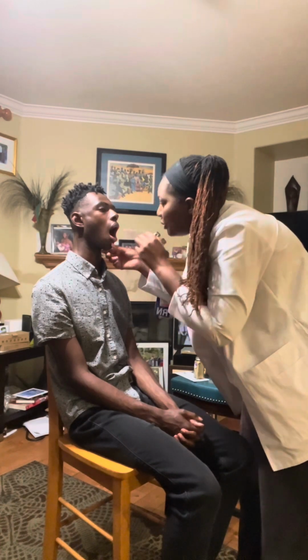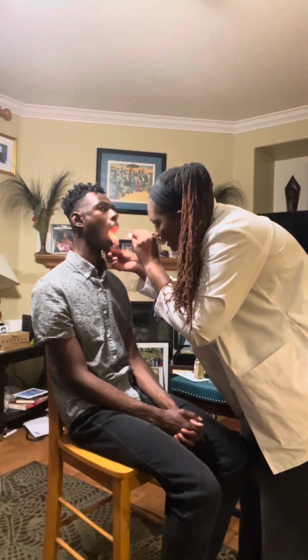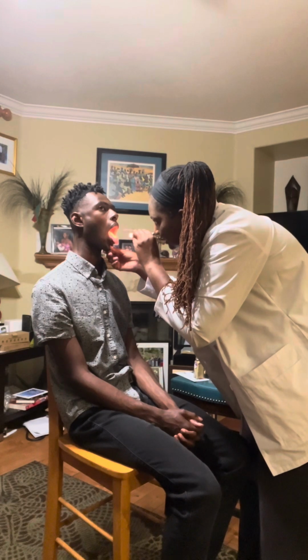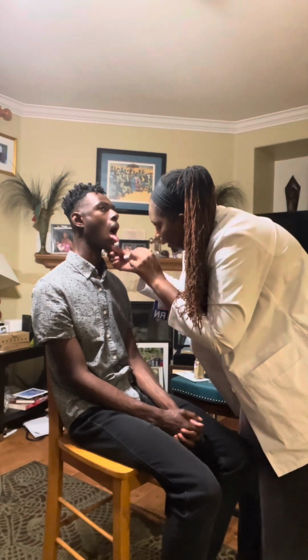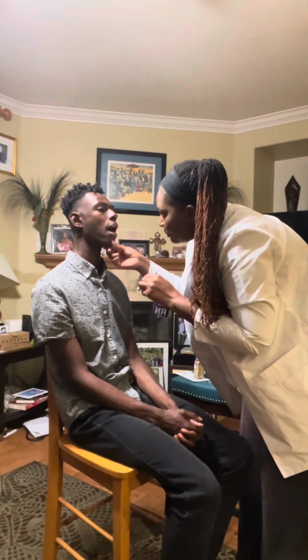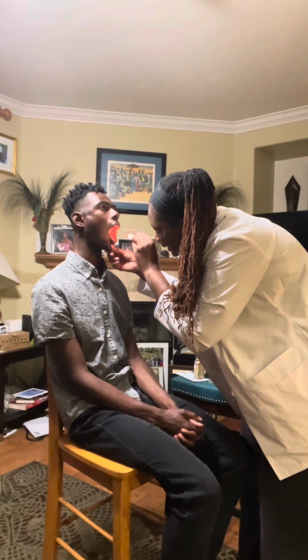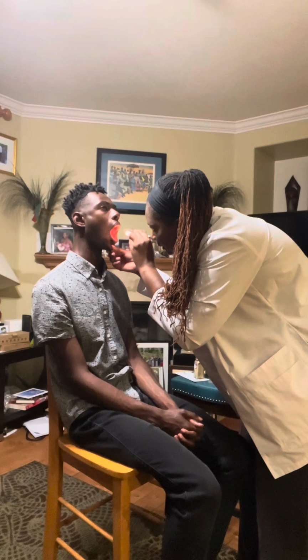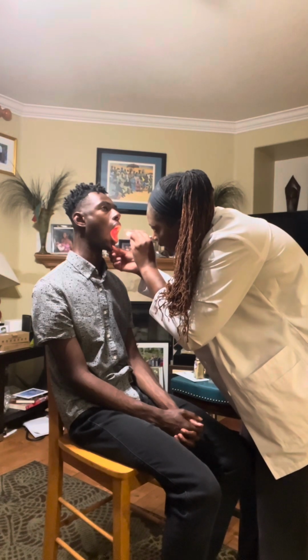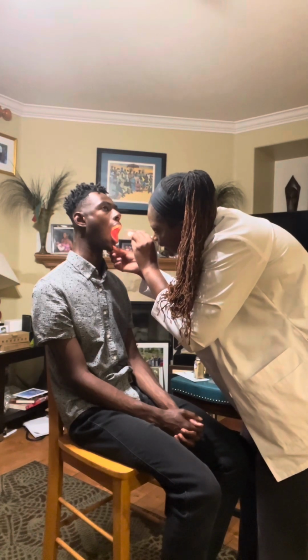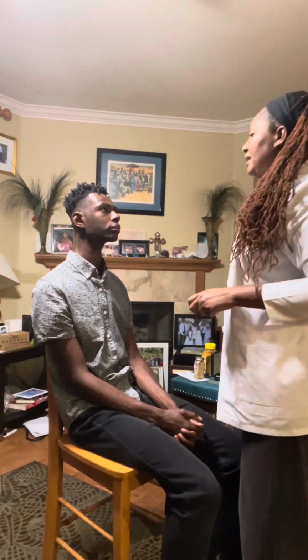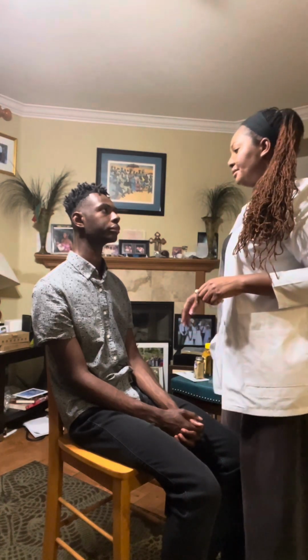Pull out your tongue for me. Papillae is 1.1 millimeters. Okay, and it's okay. Put your tongue back. Okay. And say ah again. Let me look at the back of your throat. It's a little bit red.